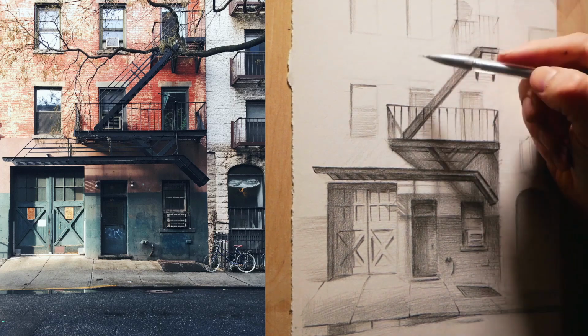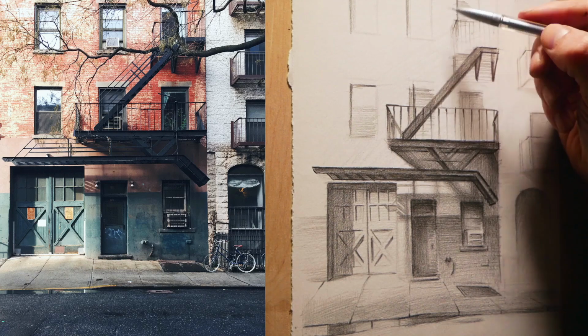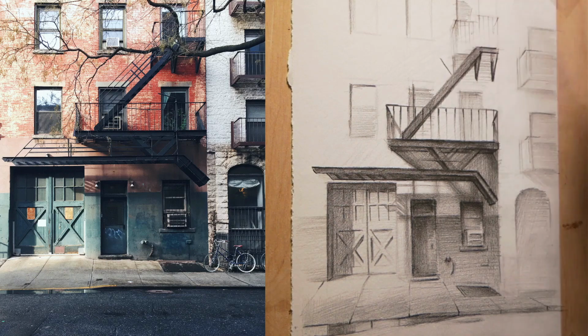Then we've got, it's unusual, the staircase handles. I'm actually going to simplify it a bit because it seems a bit weird.